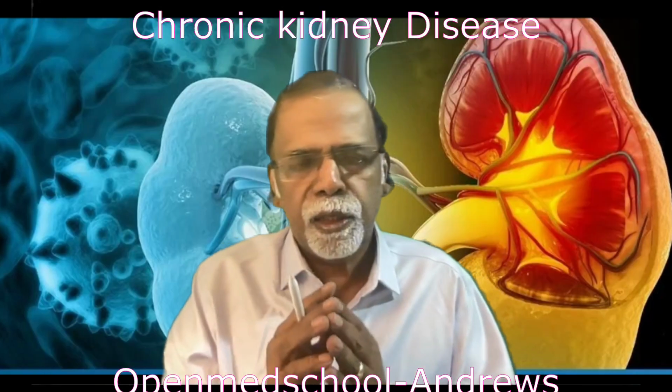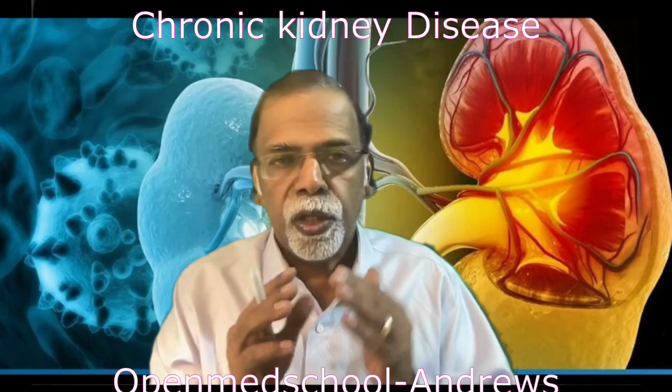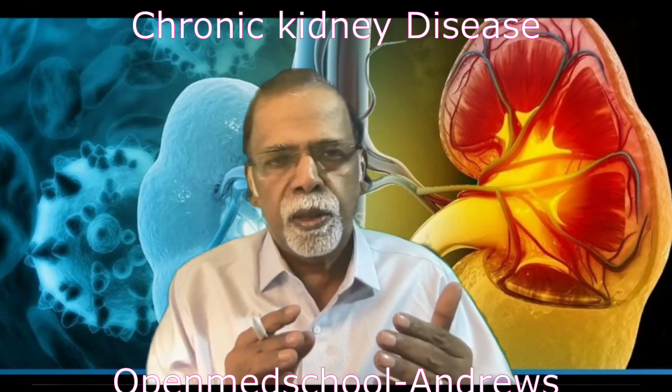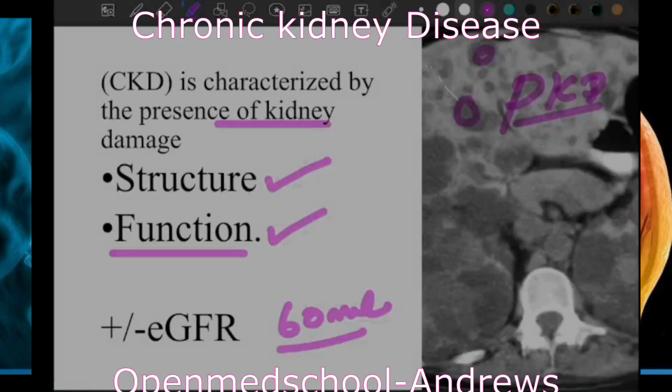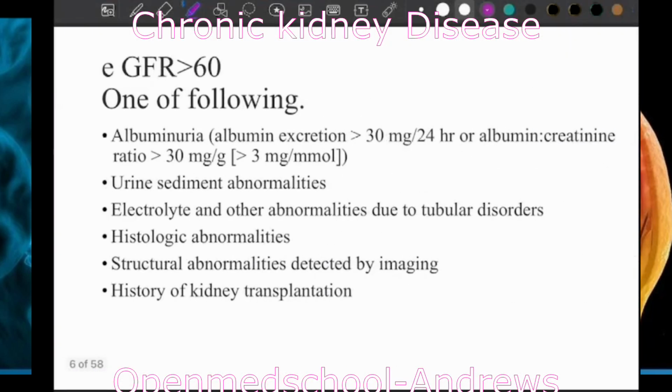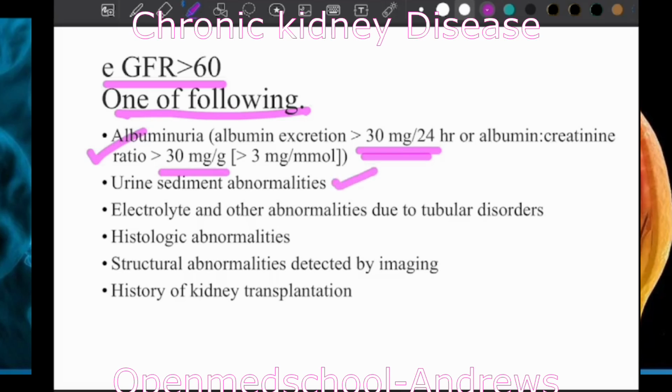Or this can be a function of the kidney. So function of the kidney can be estimated by the urinary examination or the examination of the blood. So what are the abnormalities in the function that you look for? If the GFR is more than 60, one of the following should be there. That is, one is albuminuria, that is albumin excretion more than 30 milligram per 24 hours, or ACR more than 30 milligram per gram. Urinary sediment abnormalities, electrolyte abnormalities which are indicative of tubular dysfunction.